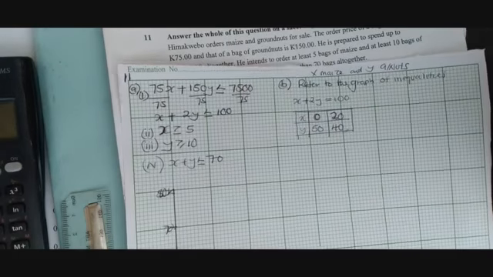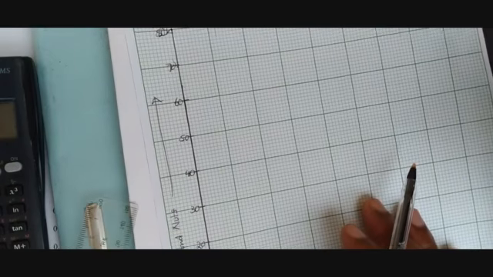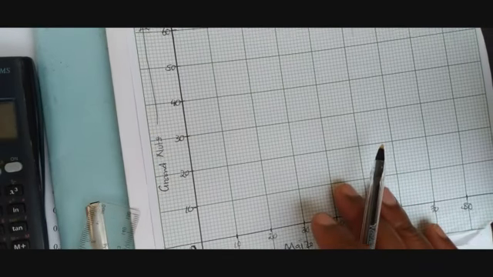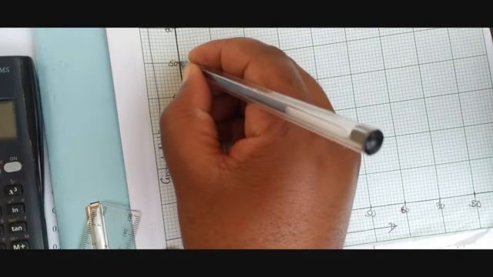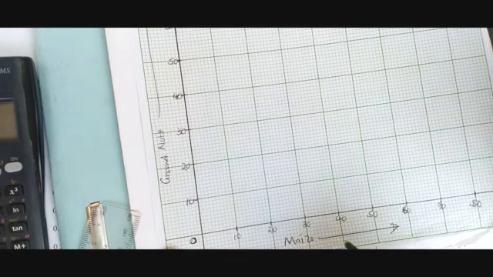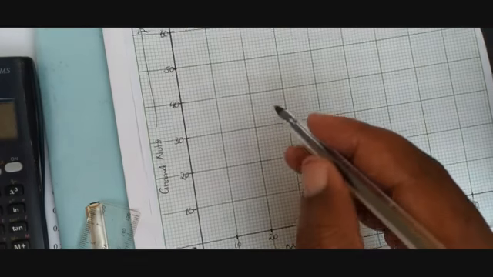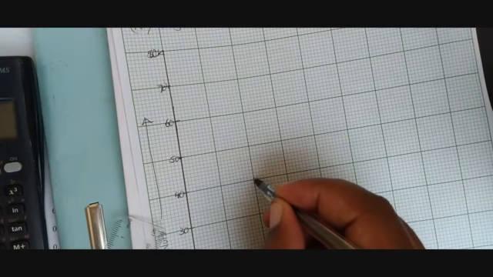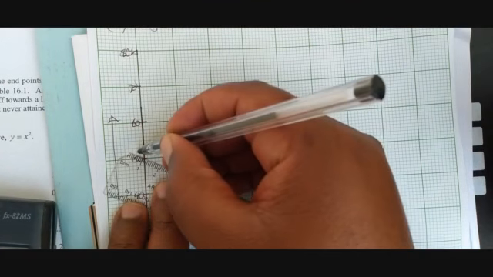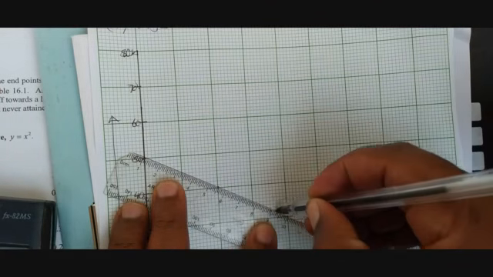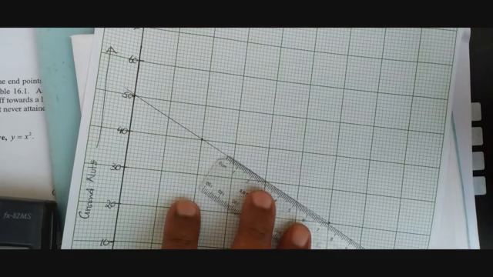When plotting, you have to be careful sometimes. The first one is 0,50, then 20,40. 0,50: x is 0, y is 50, here. The next one is 20,40. 20 is here, 40 is here. Okay, so you can draw your line.